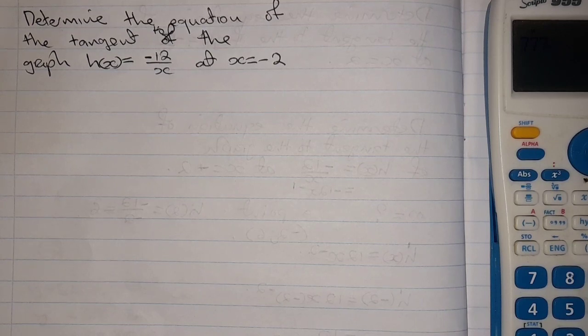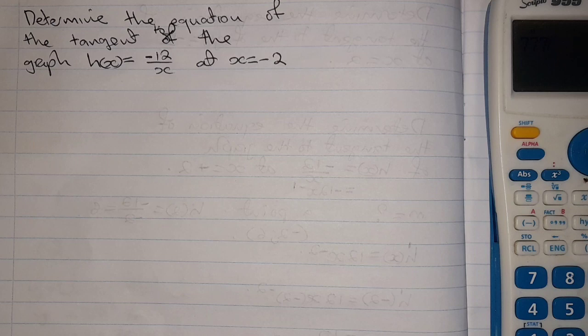Determine the equation of the tangent to the graph h of x is equal to negative 12 over x at x is equal to negative 2. How do we determine the equation of this tangent at this point? To determine the equation of a line, we need two things.